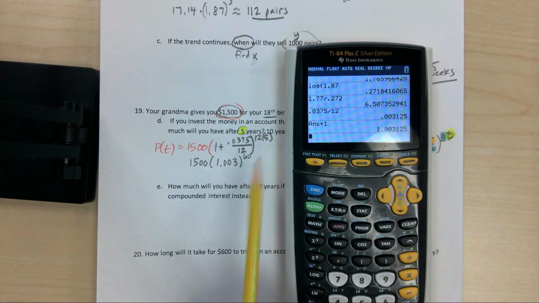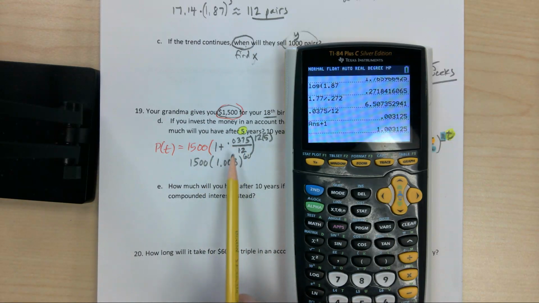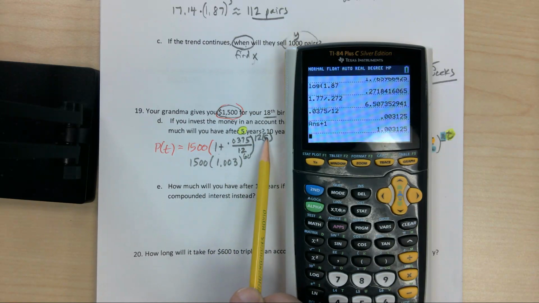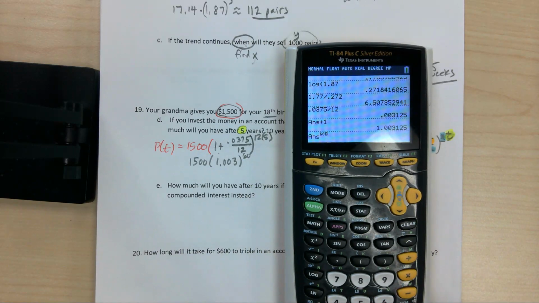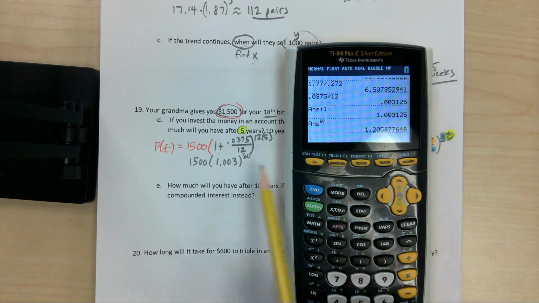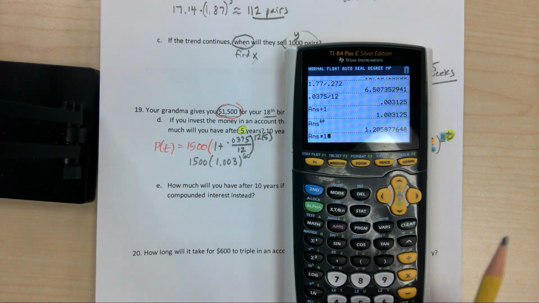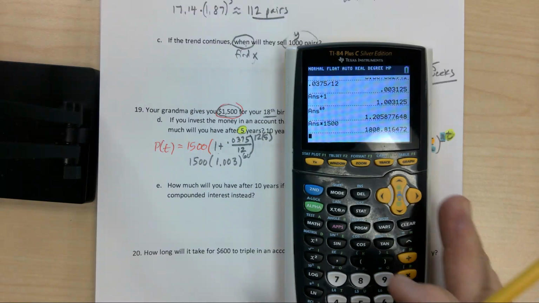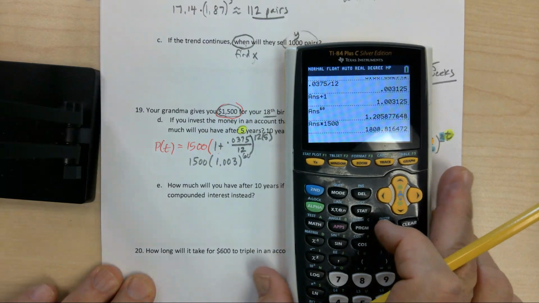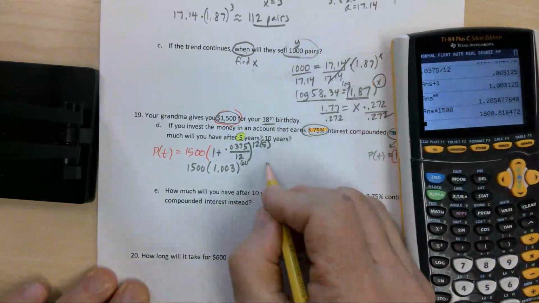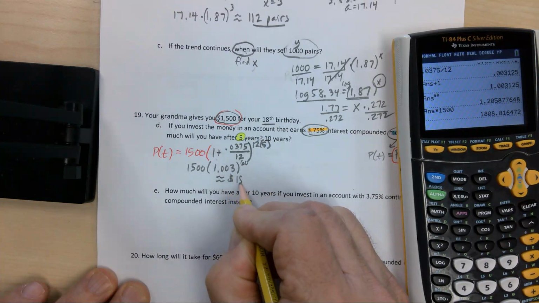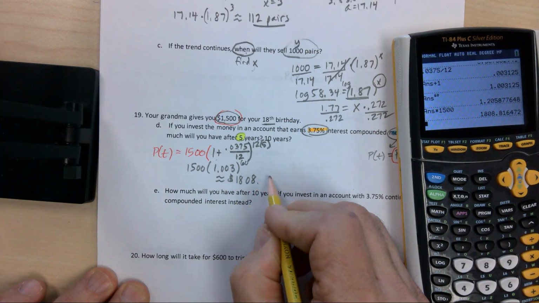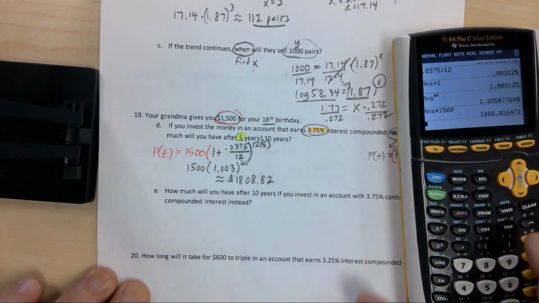All right, so I did the math in here, figured this out. It ends up being 0.003, added it to 1, multiplied that, 60. So now we're going to take that to the 60th power. And there it is, and we're going to multiply that by 1,500. And good old grandma helped you make some money, so approximately 1808.82. We'll round it a little bit.